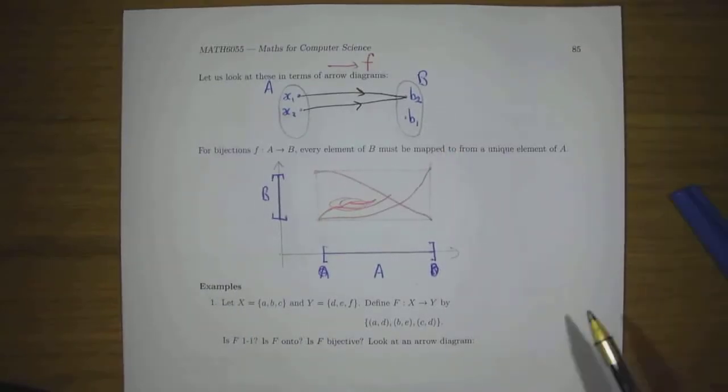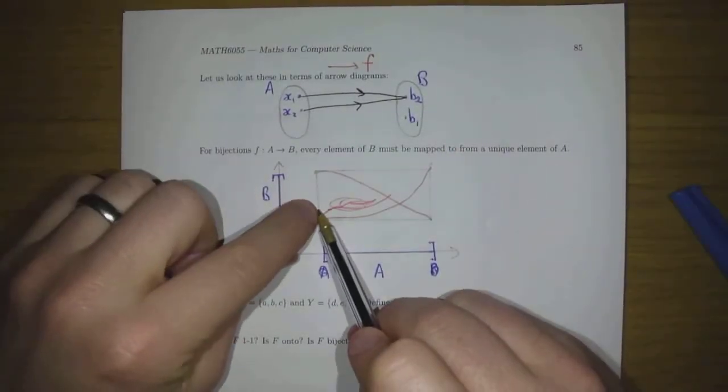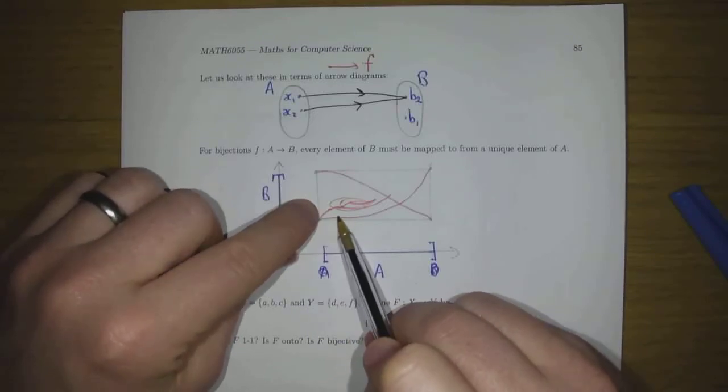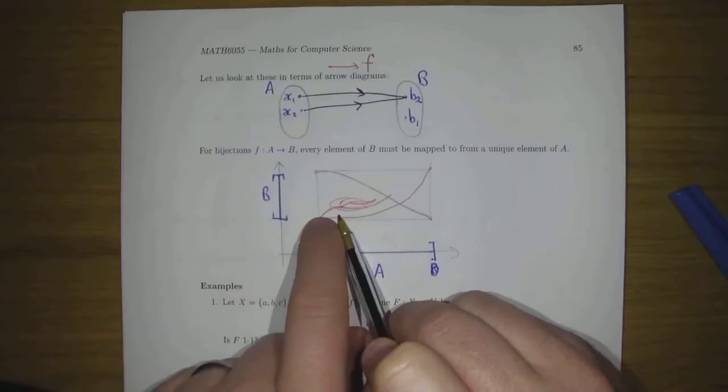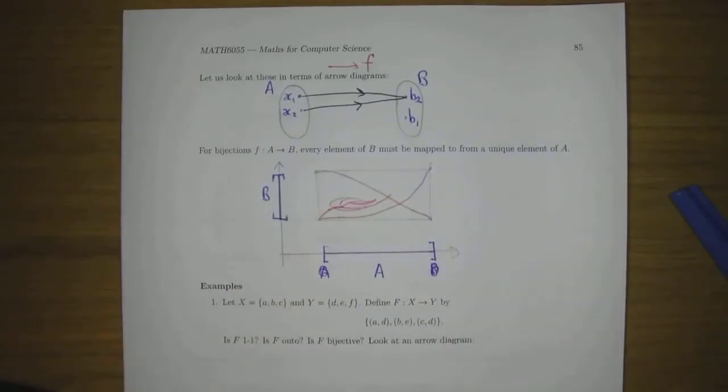It can't do anything else. So if it starts, say, up here, it has to hit things underneath, so it has to go down. But if it goes down and it has to hit up here, it has to turn. And if it turns, the horizontal line will hit twice. So it wouldn't be one-to-one.